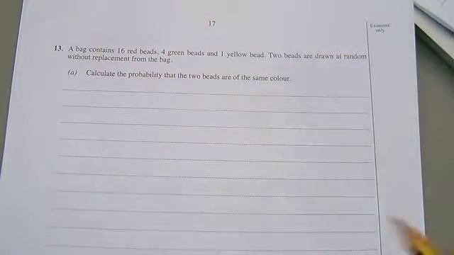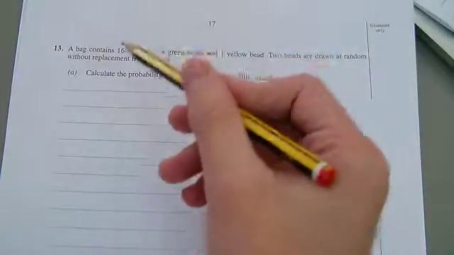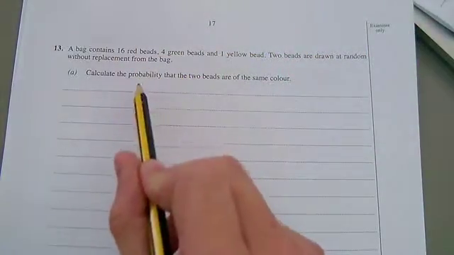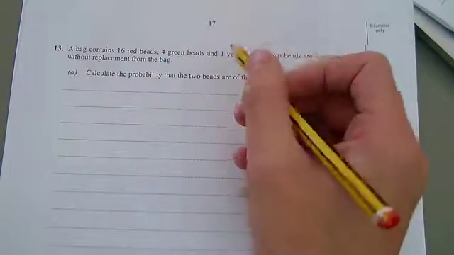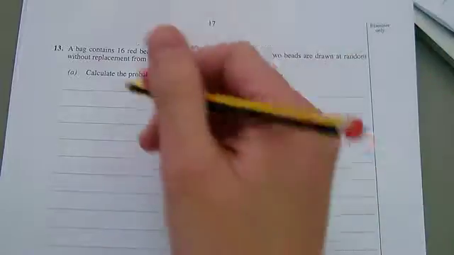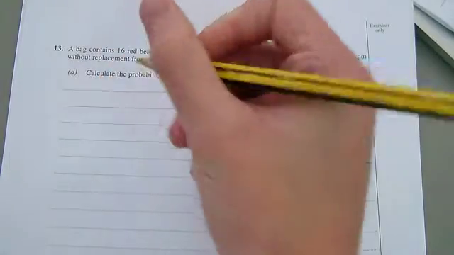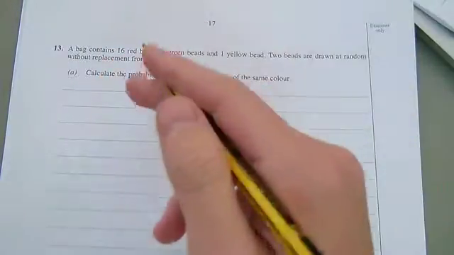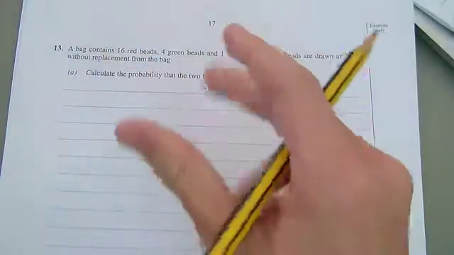So the way I found it out, what you're looking for is you've got 16 red beads, 4 green, and 1 yellow. And what you're working out is the probability that the two are the same. So you can't have 2 yellow beads, obviously, because there's only 1. But you can have 2 red, and you can have 2 green. So you're going to want to find the probability of there being 2 reds and the probability of there being 2 greens, and add those two together.